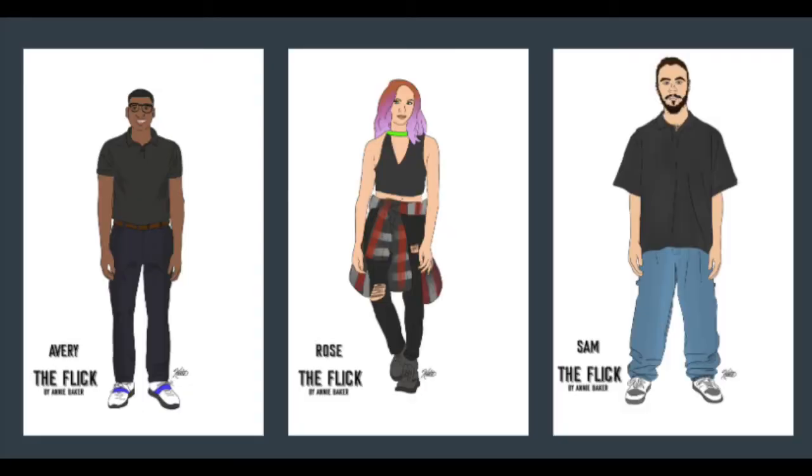And then we move on to renderings. Of course they have to be in their uniforms for the movie theater. So this is how those moods from the board and her inspirational images have affected how their uniforms actually look. So we can see that Avery, he's put together but still young, and he has some fashionable shoes. Rose, her pants are ripped.